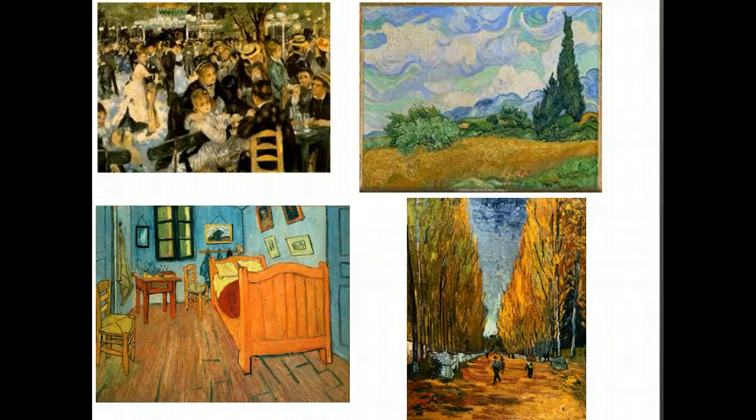And of these four paintings, only one has one-point perspective. Which one is it? If you chose this one in the lower right-hand corner, you were correct. This one is one-point perspective.